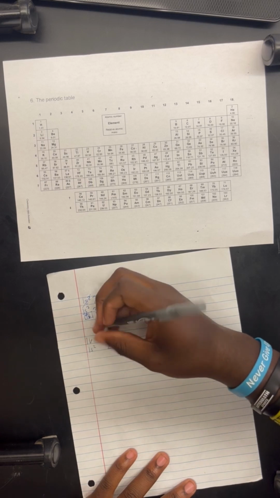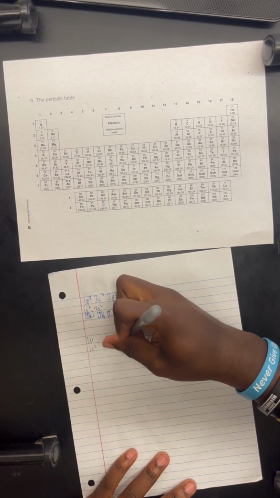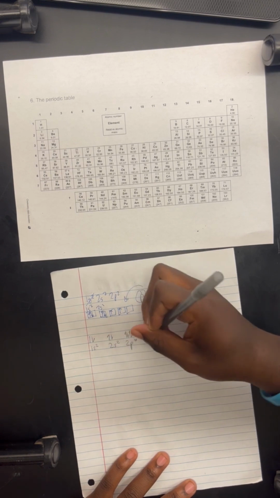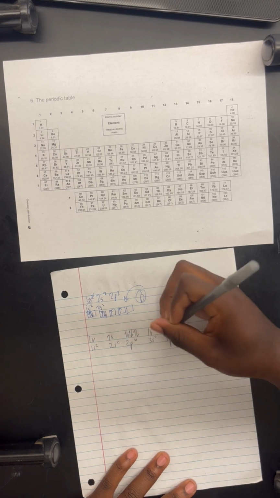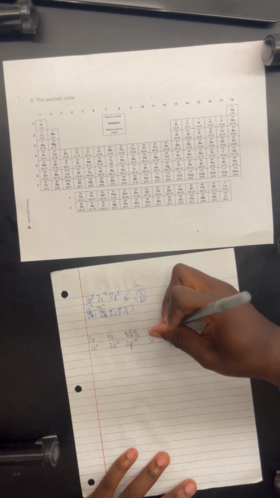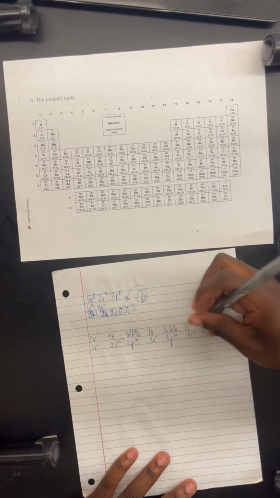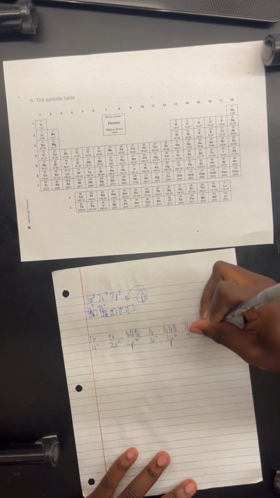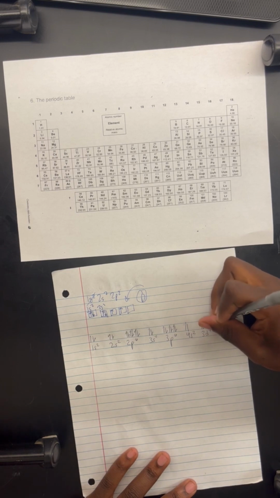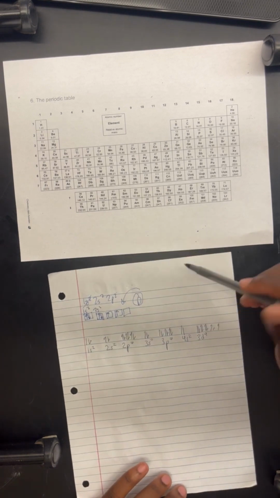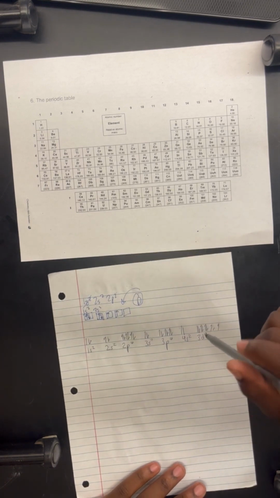2s2 has that. 3s2 has that. 3p6 has 4s2 has 2 of those, and 3d9 has 9 of those. Alright, so we want the d orbital to be stable at all times.